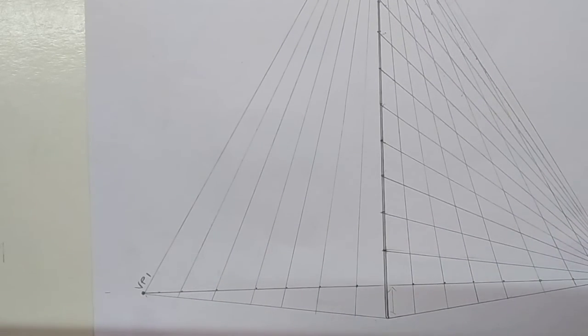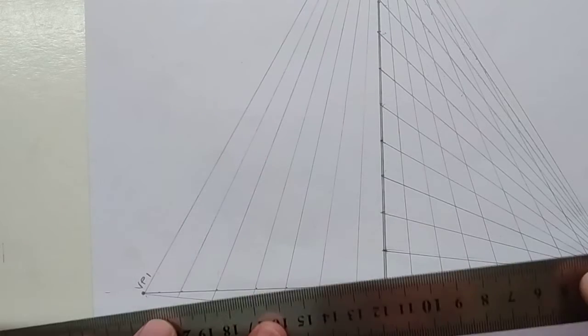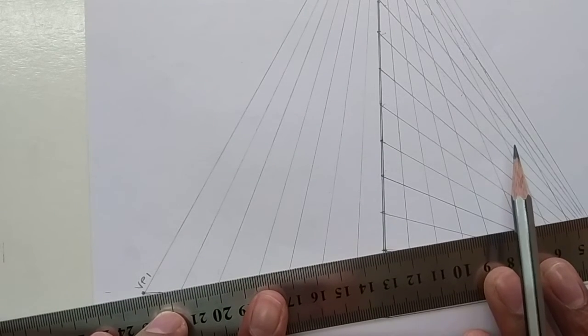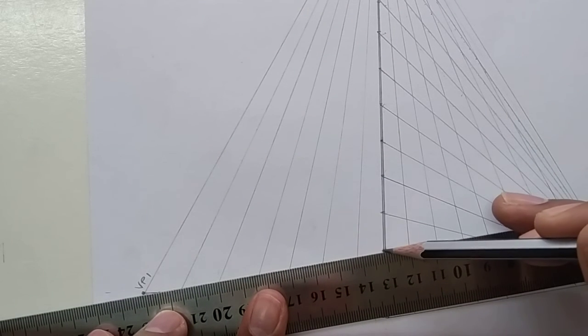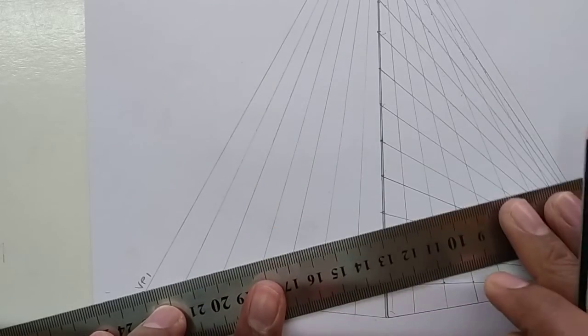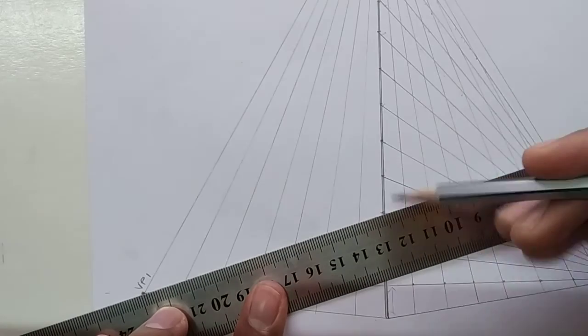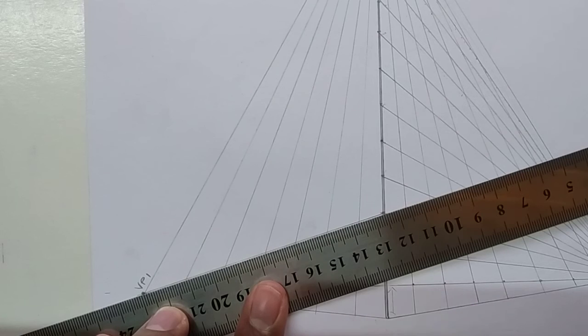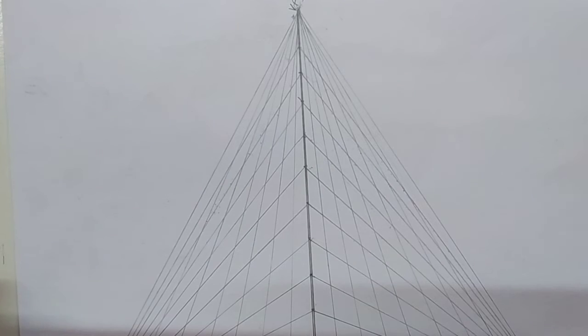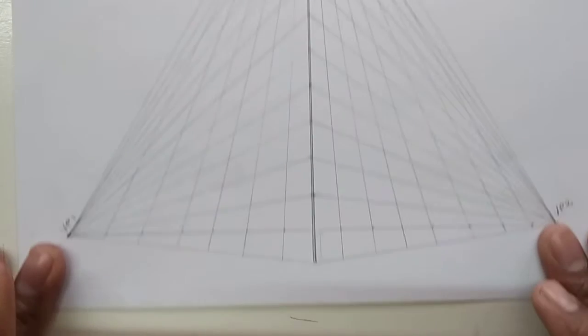So let me just start. So the first mark is there. I'll connect it with this vanishing point on the left, vanishing point number 1, that is. And I'll move to the next one until I finish all the points that I have. So this is my result. This is what I have in the end. All the points have been connected. I have a structure like this.